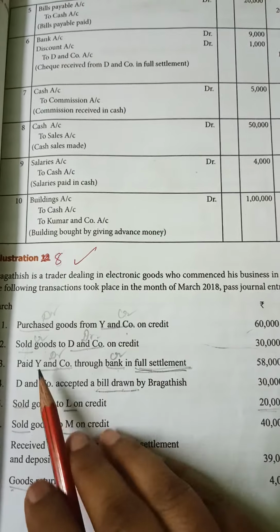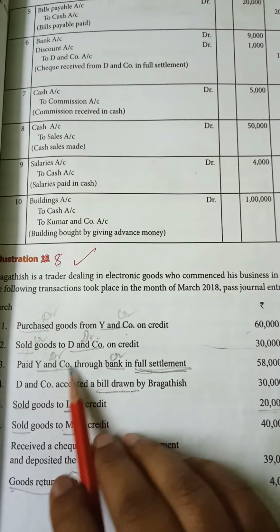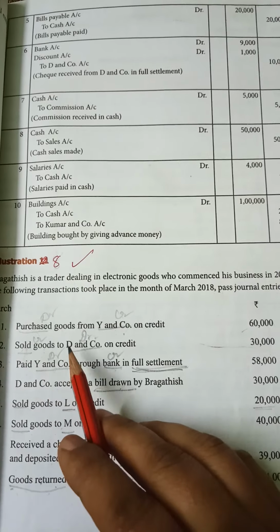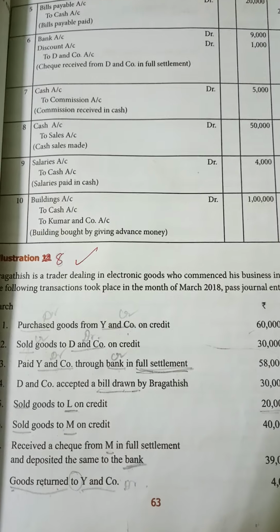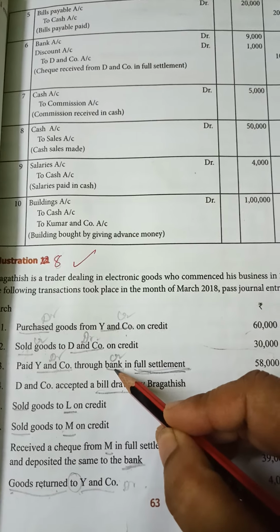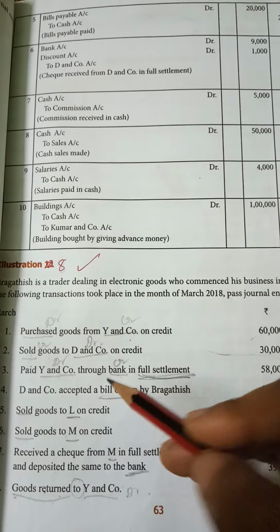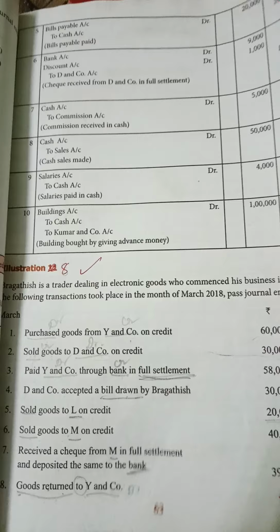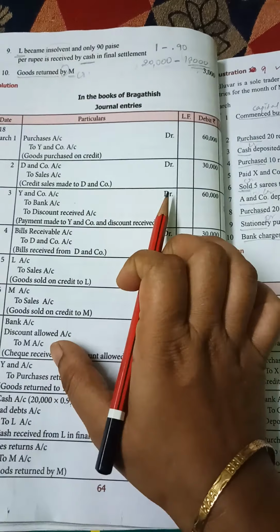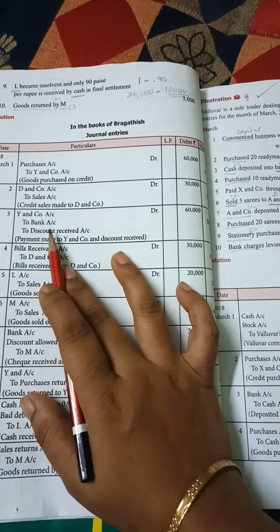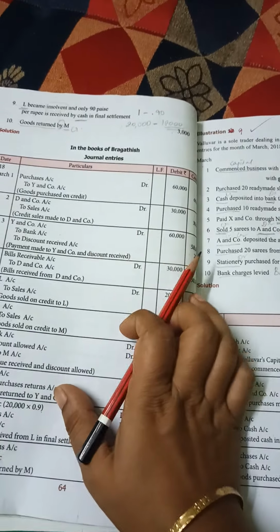Now, paid Y and Co. So Y and Co is the receiver. It is a personal account. So as per the personal account rule, debit the receiver. How are we paying? Through the bank. So bank is also a personal account. Again here bank is the giver, so it is to be credited. So when you write, you will write this as Y and Co account debtor 60,000 to bank, that is through the bank we are paying 58,000.